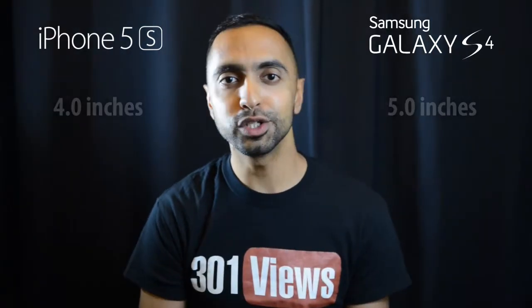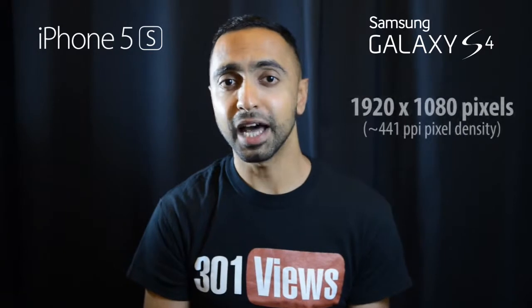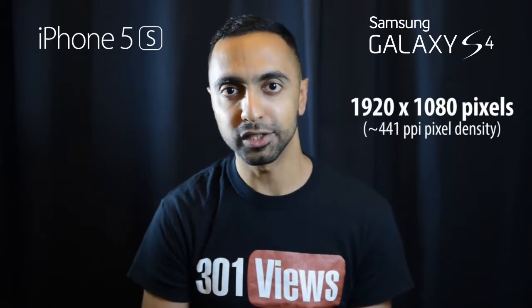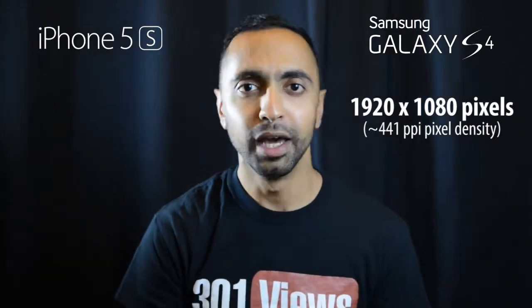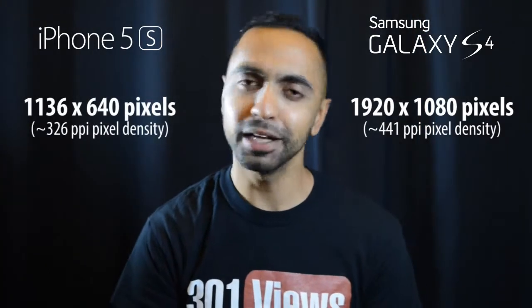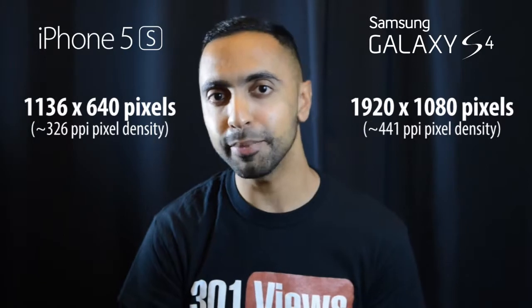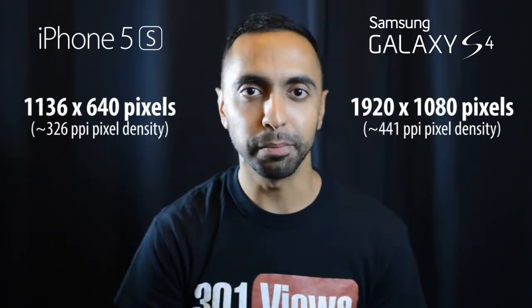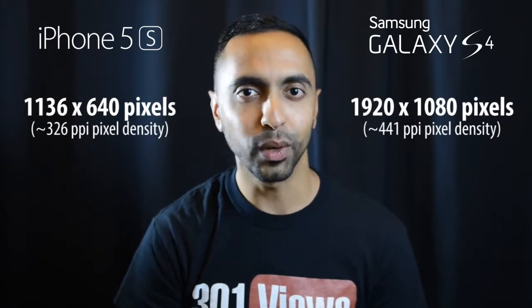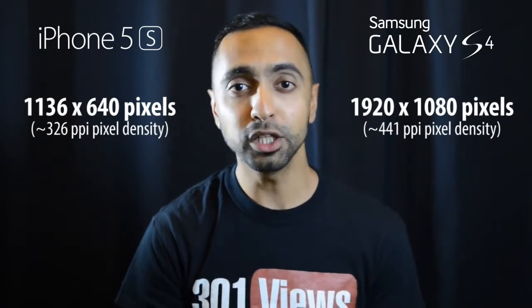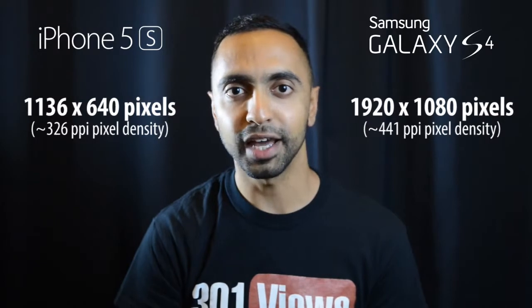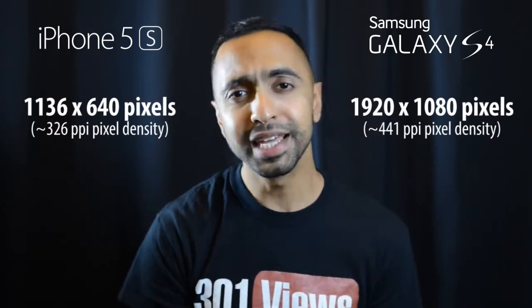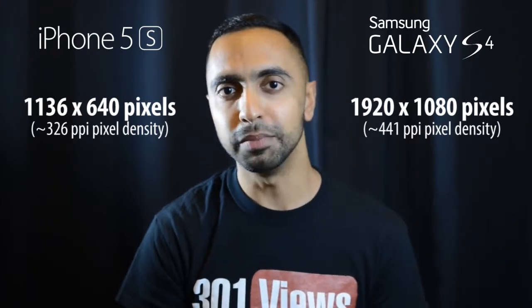In terms of the resolutions, the S4 has that full 1080p HD screen, which is 441 pixels per inch, a very high PPI. The iPhone 5S on the other hand, personally I'm quite disappointed by this because it's the same resolution as the 5. You've got 1136 by 640 pixels. That's roughly about 326 ppi. So a much lower PPI on the 5S here. And again, it's not HD either, so it's not even 720p HD. It's slightly lower than 720p HD as well.